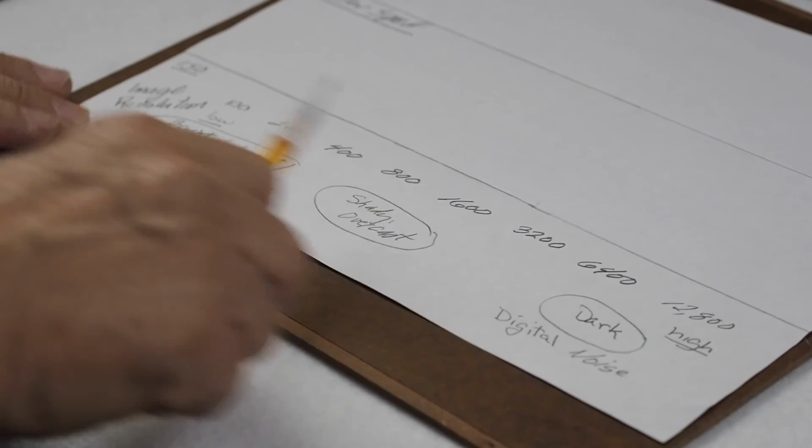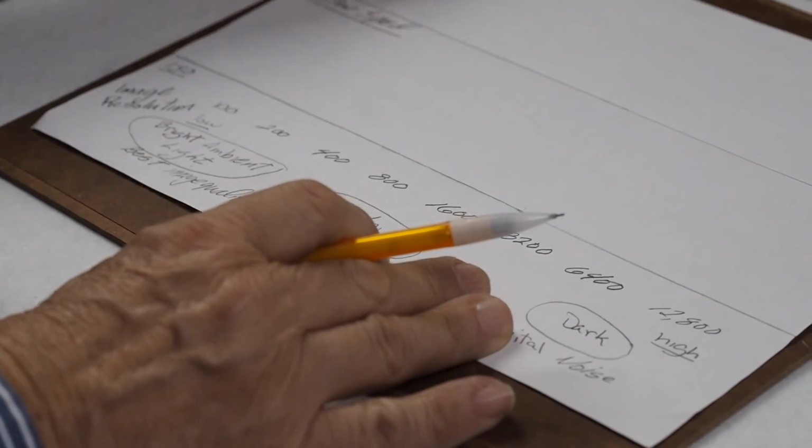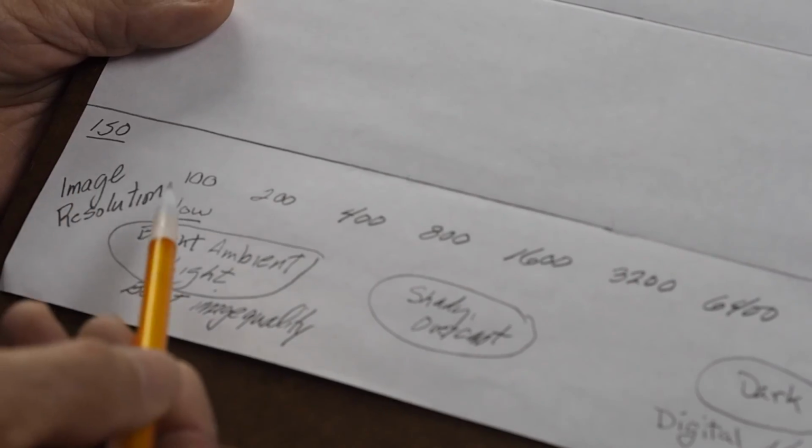We ended last episode talking about ISO and how it affected the resolution of the image, the quality of the image. So we'll just do a real quick review of that. If you'll see here on the chart, we have a low ISO of 100 on some cameras.